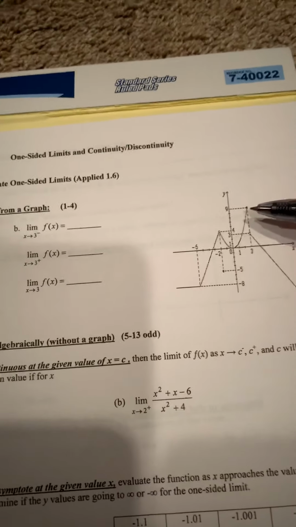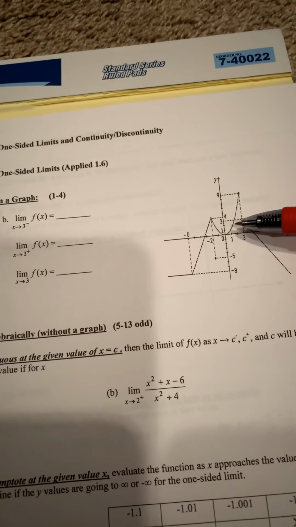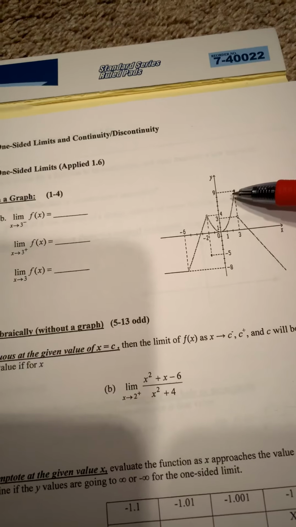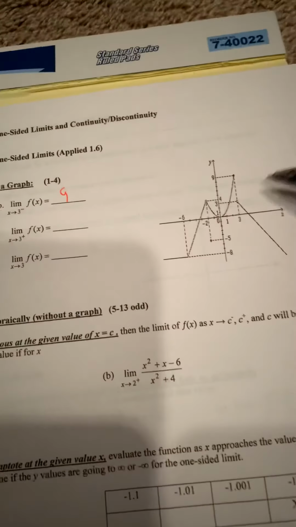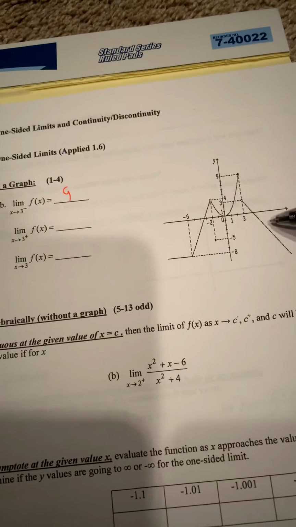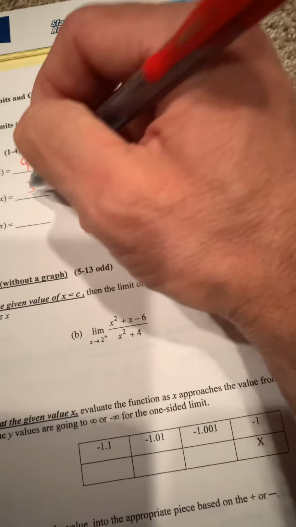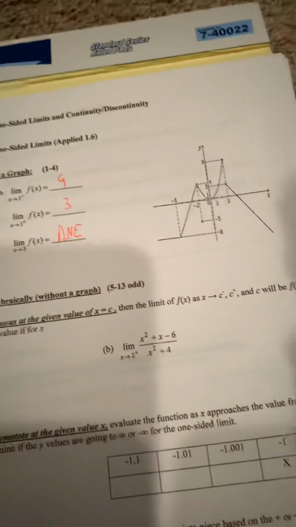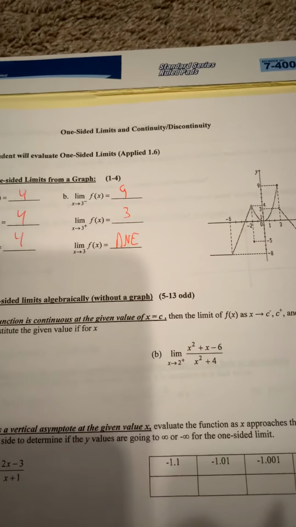So if we look at 3, what's the limit as I approach 3 from the left? Well, as I approach it from the left, I'm getting closer and closer to the y value of 9. The limit as I approach 3 from the right, well, I'm getting closer and closer to 3. And since I'm getting two different numbers, I'd say the limit does not exist.